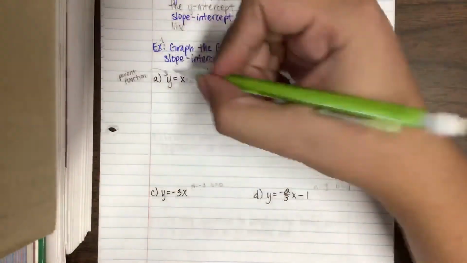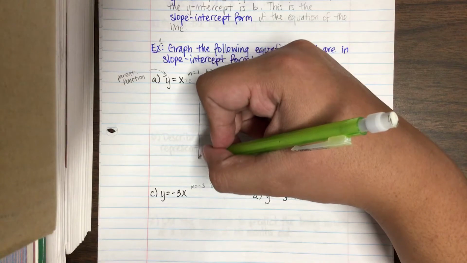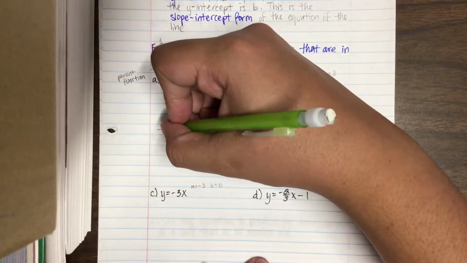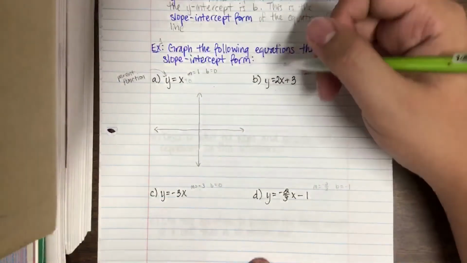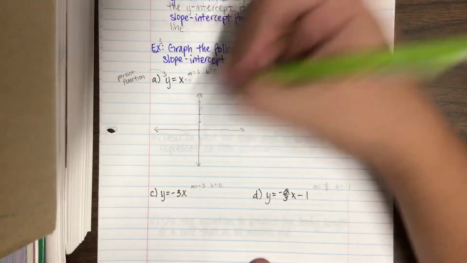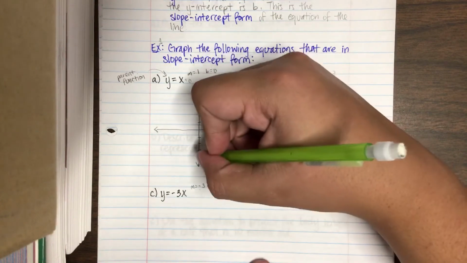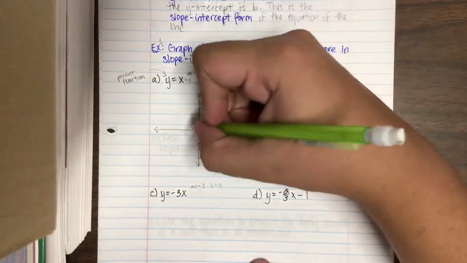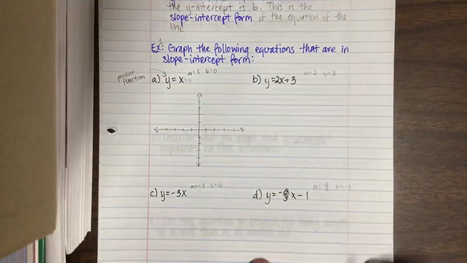For this one, let's just graph that really quick. We have a good amount of space, so let's make it nice and big. Then I can just do a few tick marks. We don't need too many for our first one. We'll need a few more for the other ones. Okay, so y equals x.